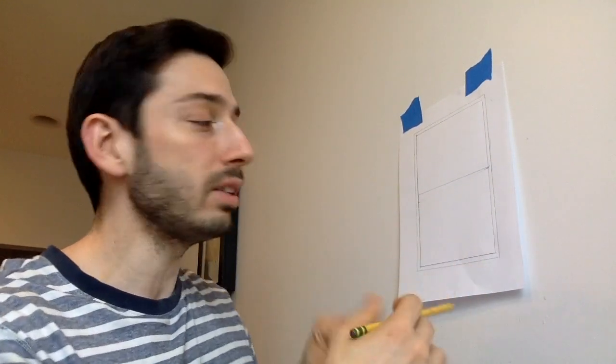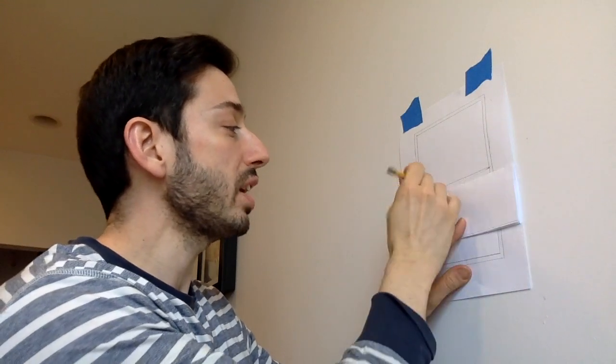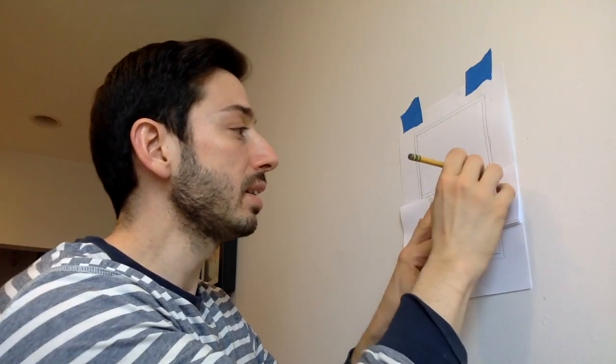And again, I really want to emphasize a little bit of diagonal line is totally fine. That's normal. We're humans. If it's really dramatically diagonal, then yes, you want to correct it. So go ahead and divide it in half. And then you're going to be drawing an extra frame on the inside of the window now.